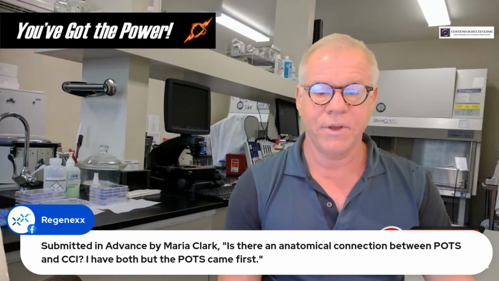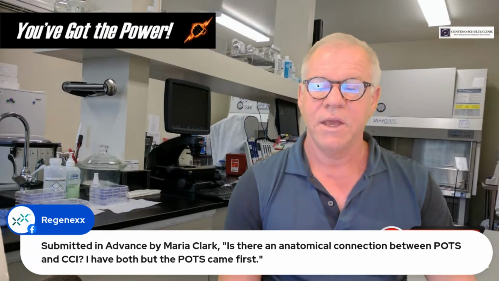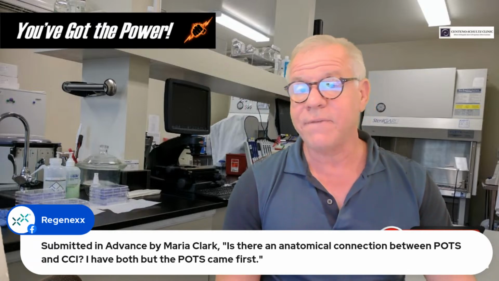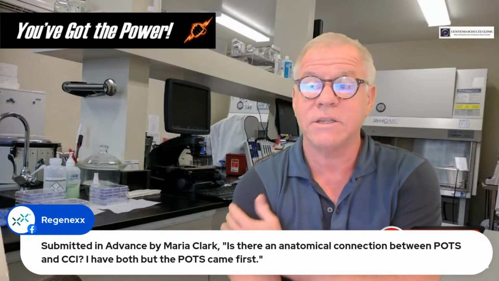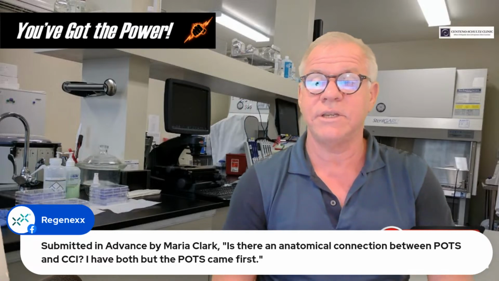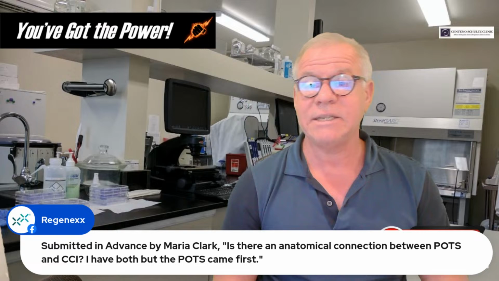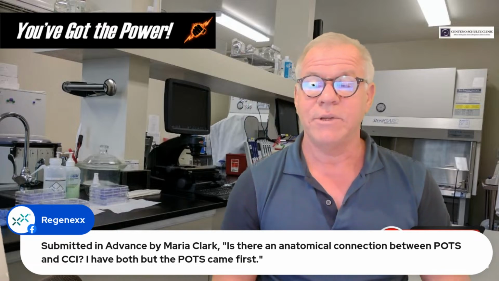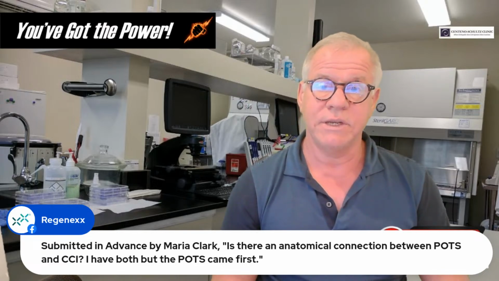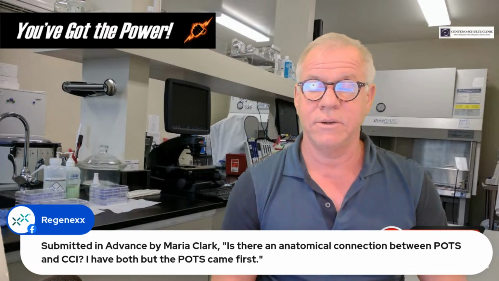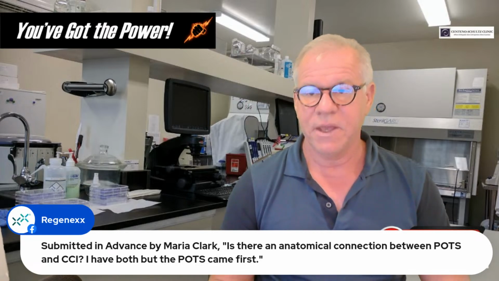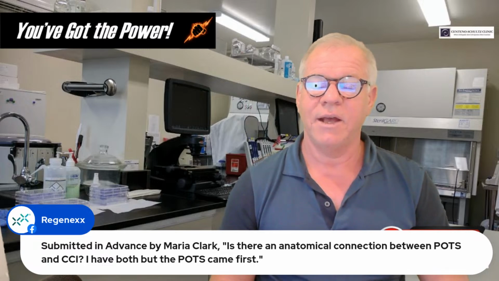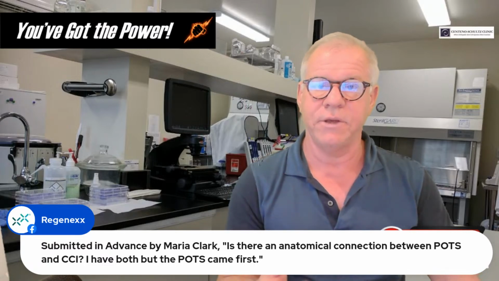Is there any anatomical connection between POTS and CCI? Of both, but POTS came first. Yeah, we believe the connection is likely mediated through the vagus nerve. So there seems to be certainly a symptom connection, meaning I would say probably about 1/3 of the patients we see who get diagnosed with symptomatic CCI have POTS. So there seems to be a connection between those two.